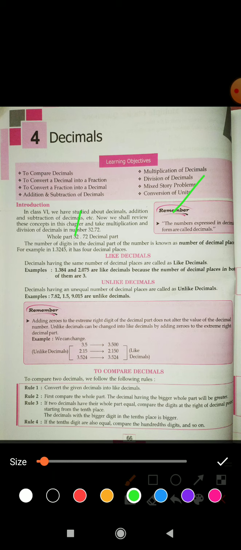The number of digits in the decimal part of a number is known as the number of decimal places. There are two types of decimals here, like and unlike. Decimals having the same number of decimal places are called like decimals, and decimals having an unequal number of decimal places are called unlike decimals. Here is the example: like decimals have the same number of digits after the point, and here after the point there are unequal digits.